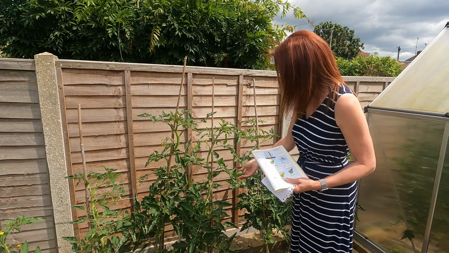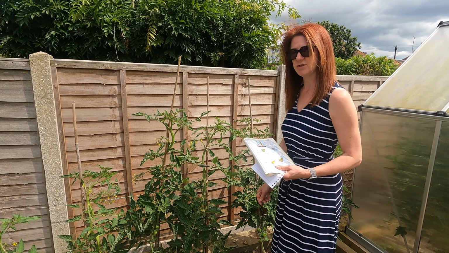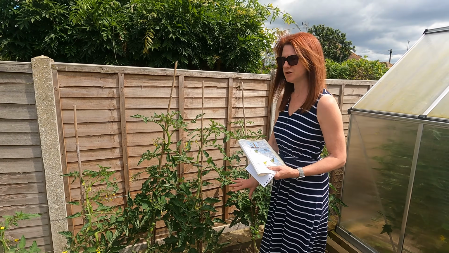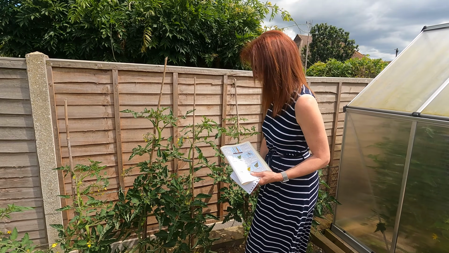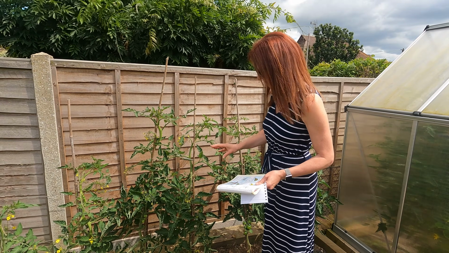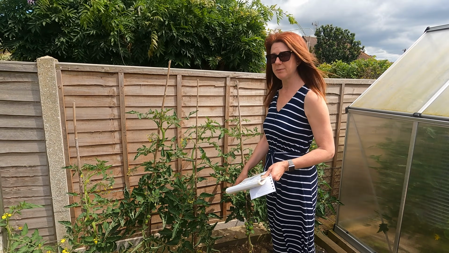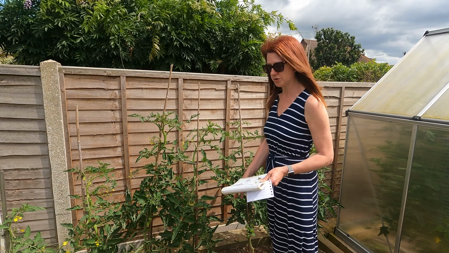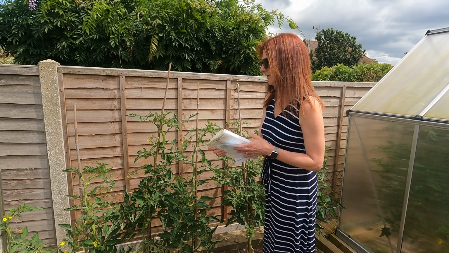So if you do see a few leaves that have got it, just take them off if you're in any doubt, but don't just strip the plant unnecessarily. So that's a few things there. And obviously the worst thing that happens is when it's really bad, it goes to the fruit and the fruit rots.